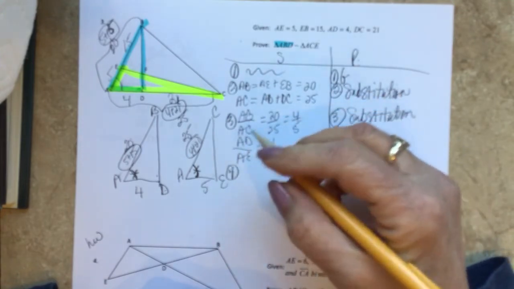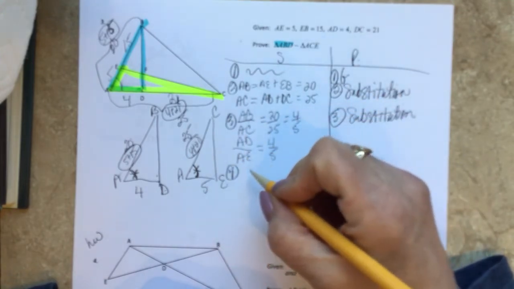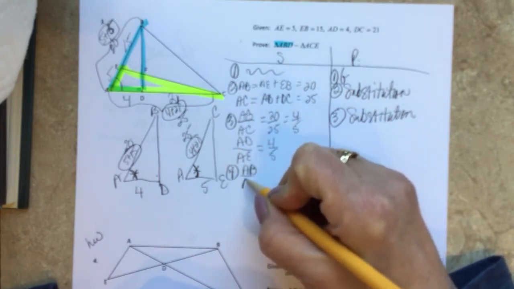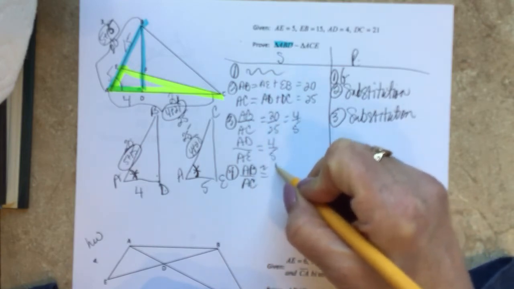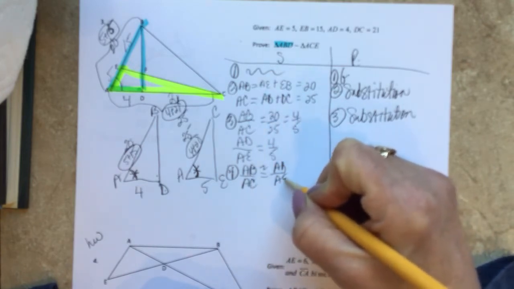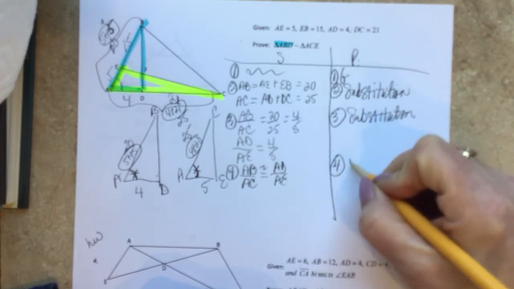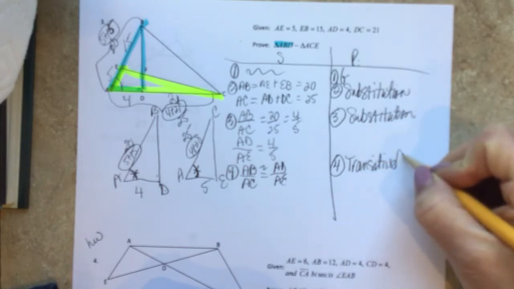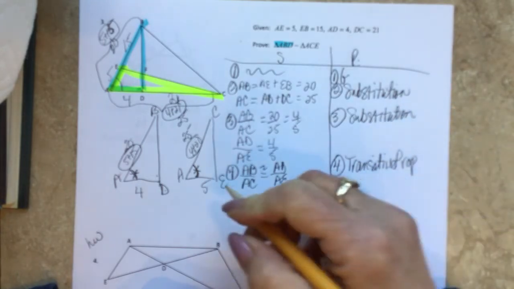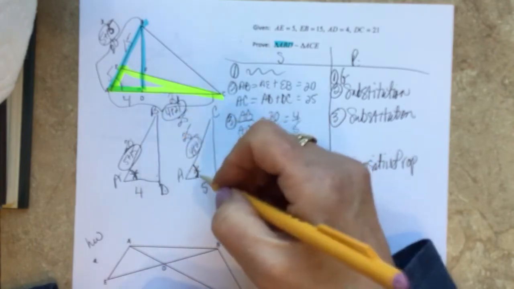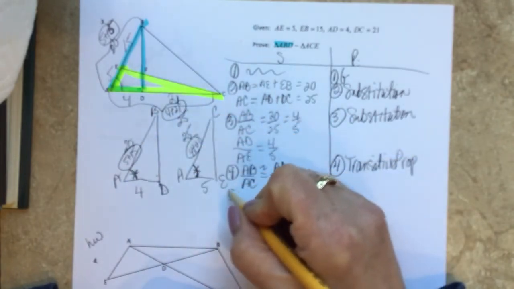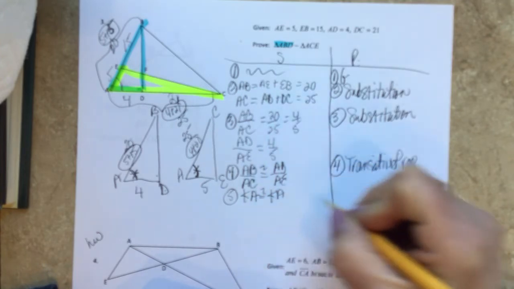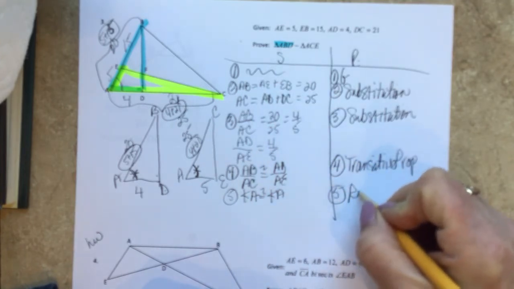All right, now I'm going to say that the two ratios set up the proportion. So AB to AC is congruent to AD to AE, and that's my transitive property. Okay, don't forget you have to do your reflexive property for angle A. So number 5, angle A congruent to angle A, reflexive property.